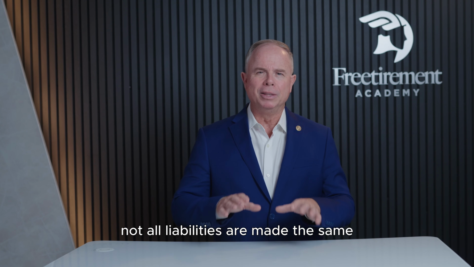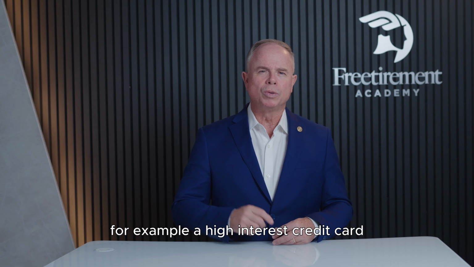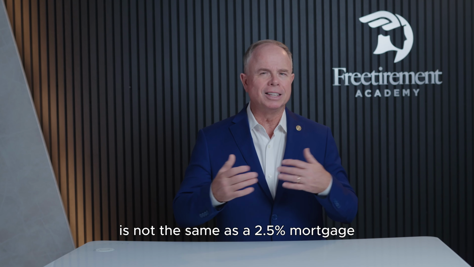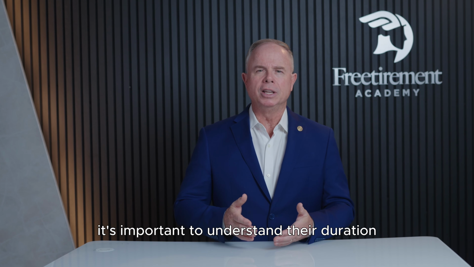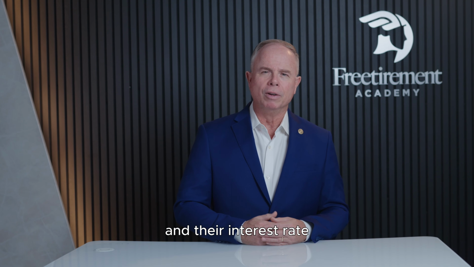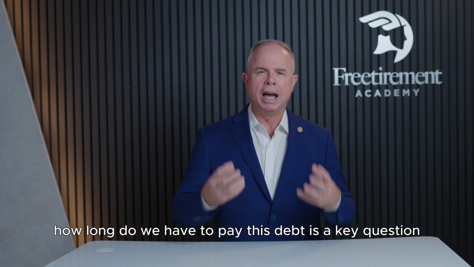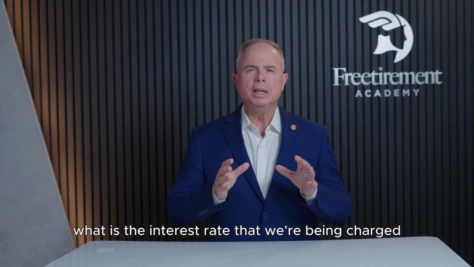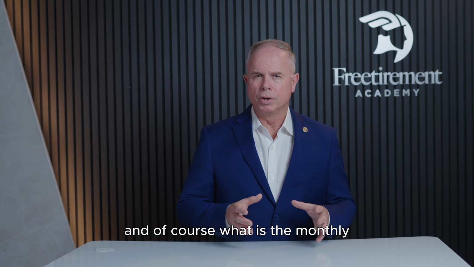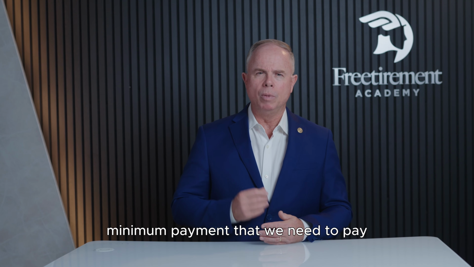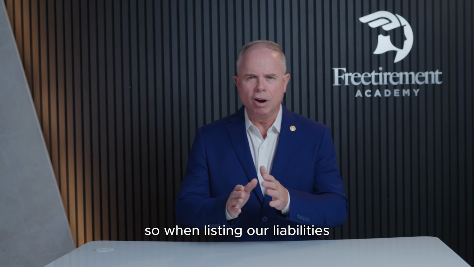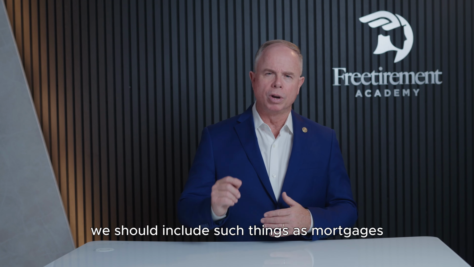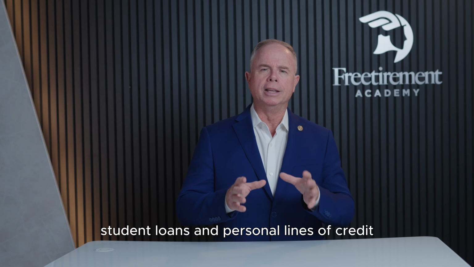Not all liabilities are made the same. For example, a high-interest credit card or personal loan is not the same as a 2.5% mortgage that you have on your house, which is tax deductible. So whenever we're listing our liabilities, it's important to understand their duration and their interest rate. How long do we have to pay this debt is a key question. What is the interest rate that we're being charged? And of course, what is the monthly minimum payment that we need to pay to stay current with that debt responsibility? So when listing our liabilities, we should include such things as mortgages, student loans, and personal lines of credit.